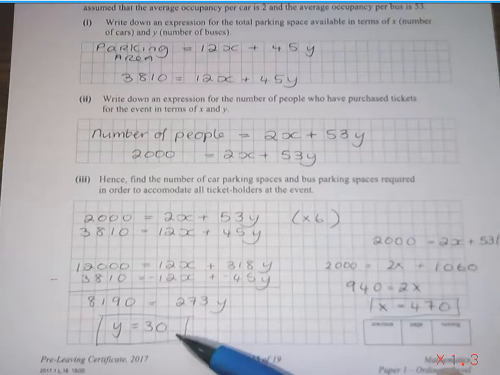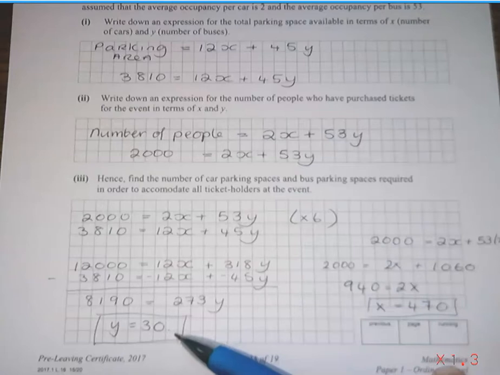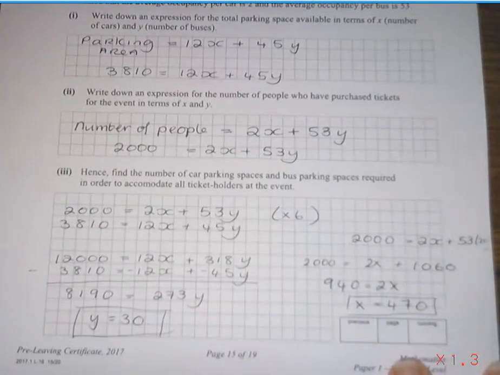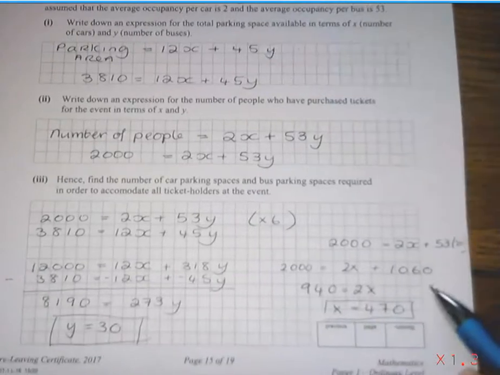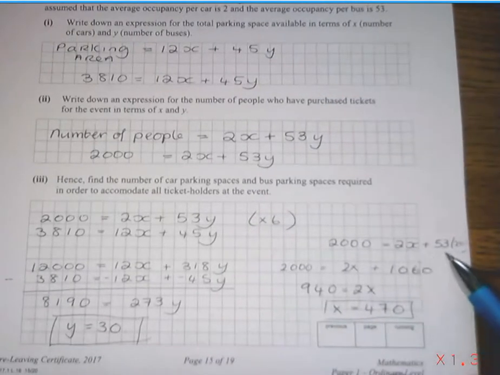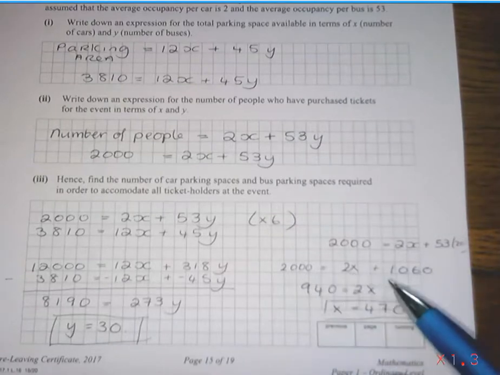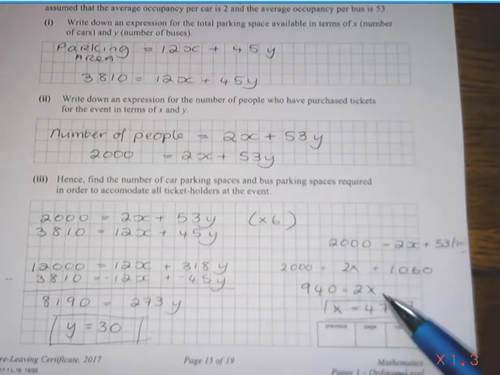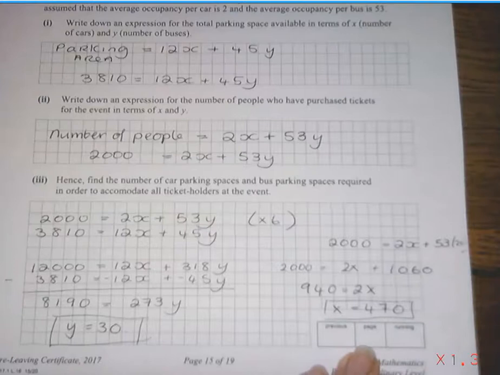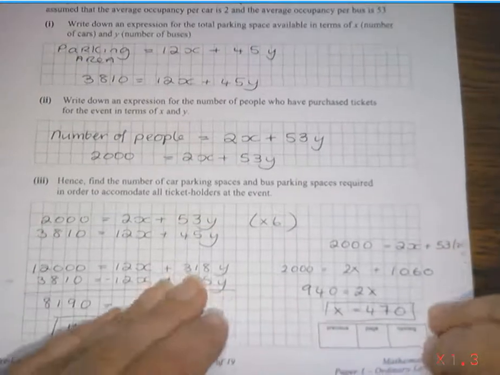I have to also find out my x, so I basically plug my y value back into one of the formulas. So if I go into the top one, I have 2,000 is equal to 2x plus 53 times 20. So I have 2,000 is equal to 2x plus 1,060. So 940 is equal to 2x, so I'm expecting there to be 470 cars. Okay, and that was question 8.